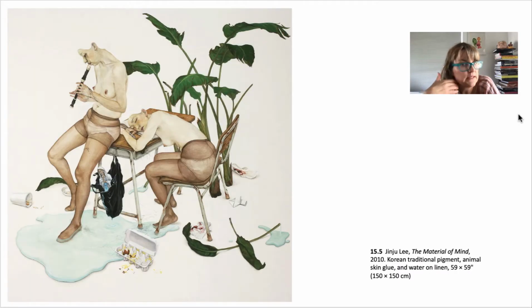Now for something completely different. We've looked at this image before. I can't remember exactly when in the semester we looked at this image, but this is an example of very linear storytelling using the human figure. So we get a lot of information here, and we can put together a story based on the information that we're receiving from this drawing.